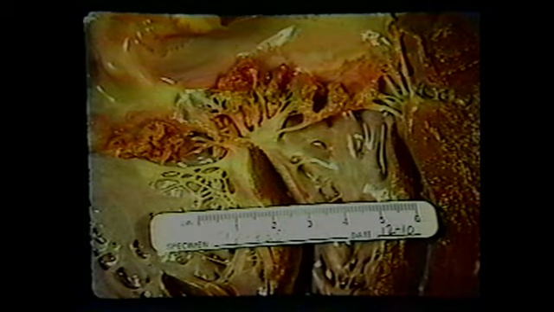Shift gears a little bit. This is a dog. Looks sort of like the cats with dilated cardiomyopathy, and this is a dog with dilated cardiomyopathy. We see these relatively commonly in certain large breed dogs. We have no clue as to what causes them either.